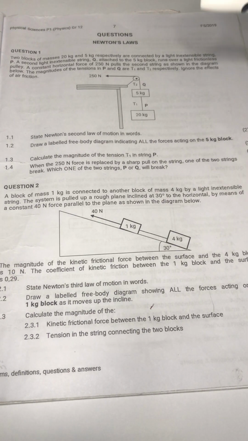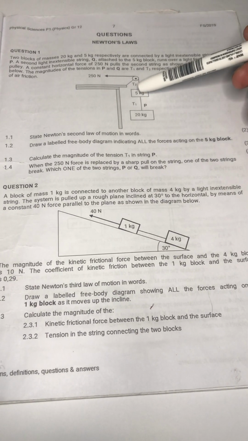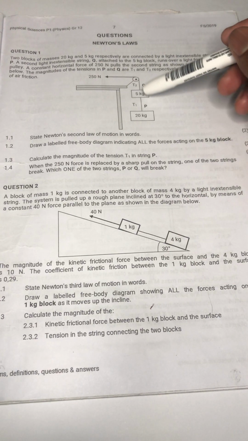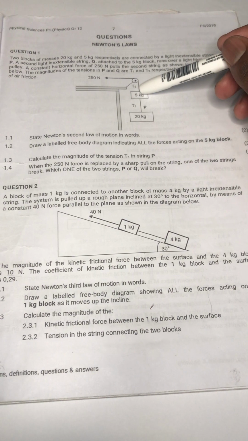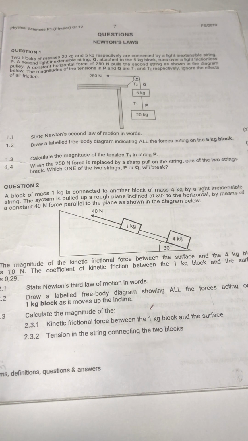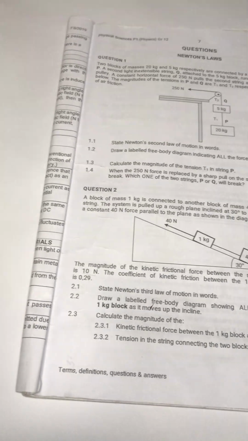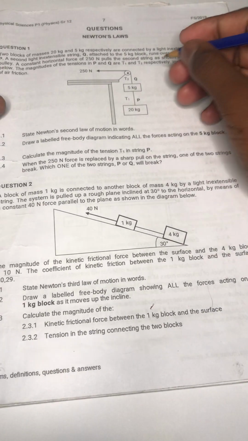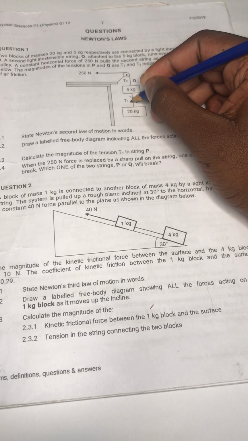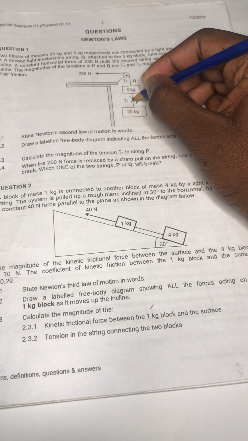Okay, so now we have two objects that are hanging. We can make a free body diagram for each of these to solve this question easily. Let's start with the tension that is connecting these blocks, T1.